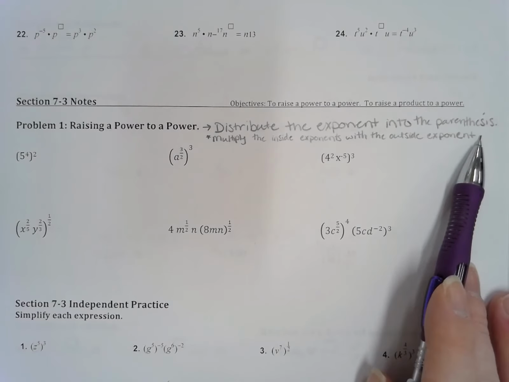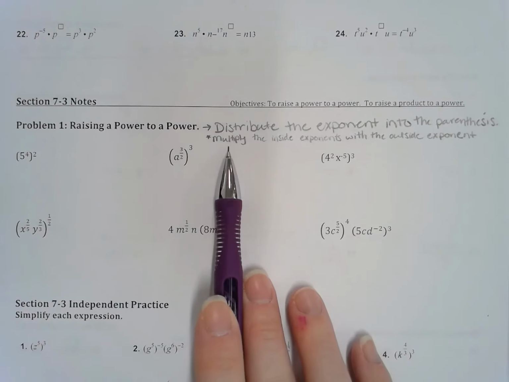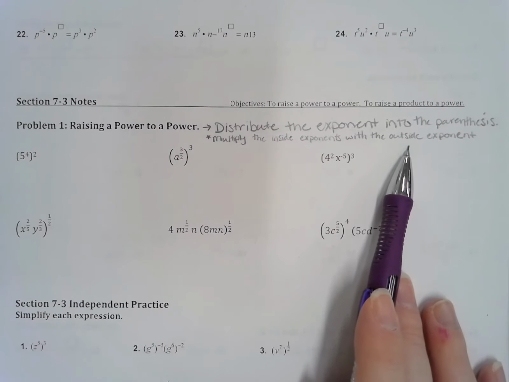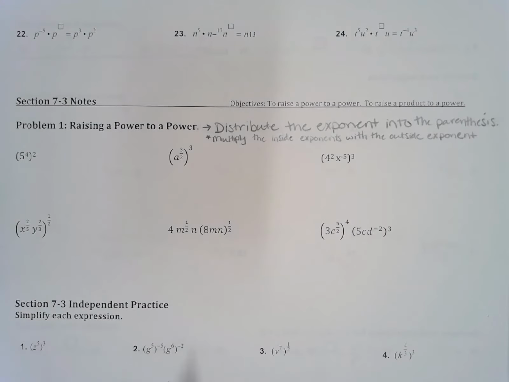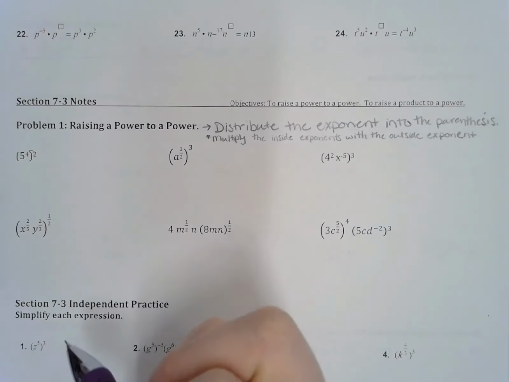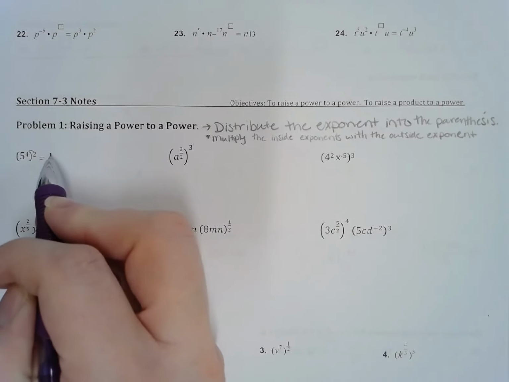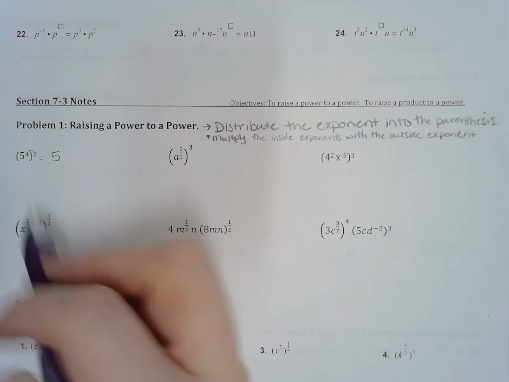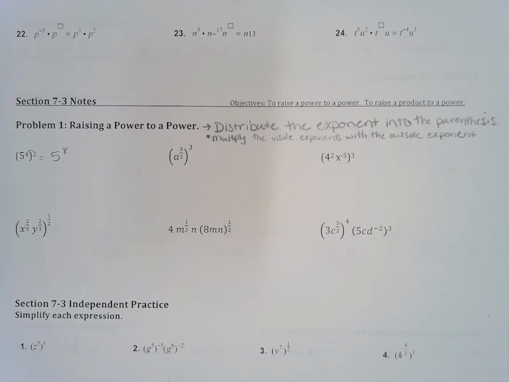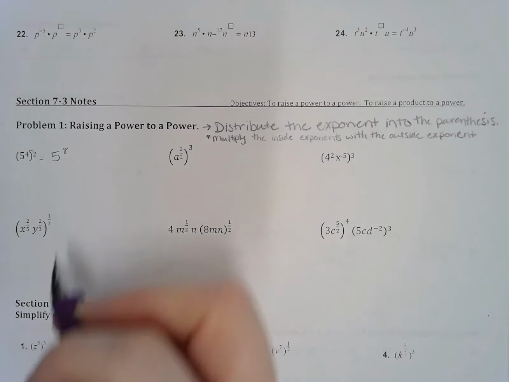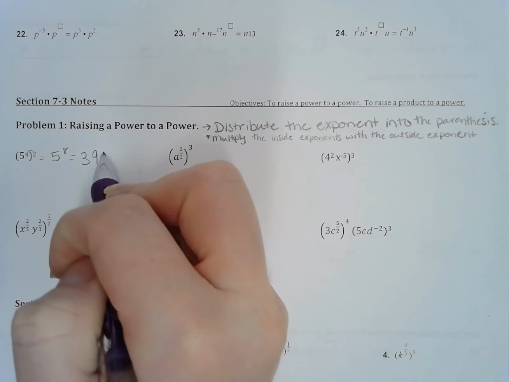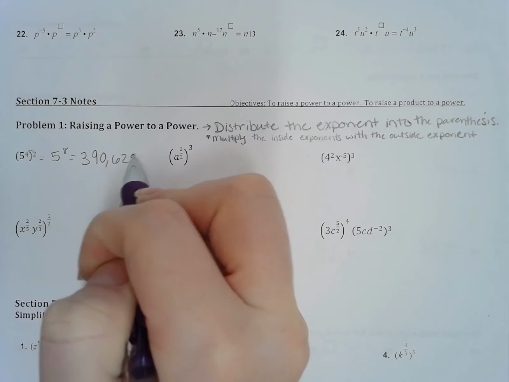Now remember that distributing just means you're going to multiply. So you're going to multiply the inside exponents with the outside exponent. So for this first one, I'm going to distribute this little 2 to the little 4 that's on the inside. So I keep the base the same, so 5 stays, and then 4 times 2 is 8. So this becomes 5 to the 8th power. Now I can plug that into my calculator and get my final answer, which is 390,625.